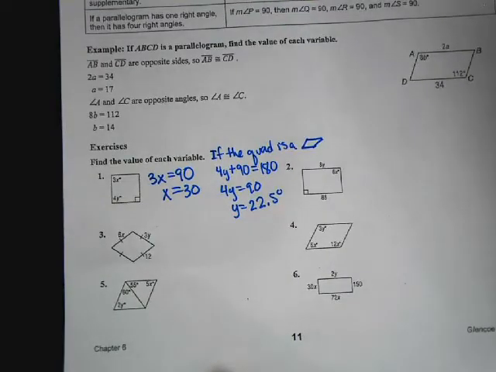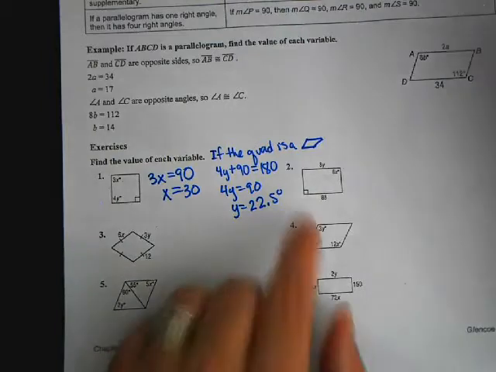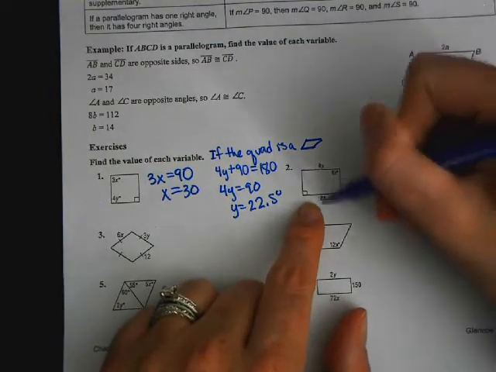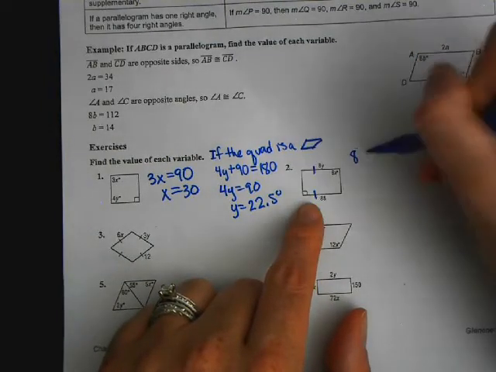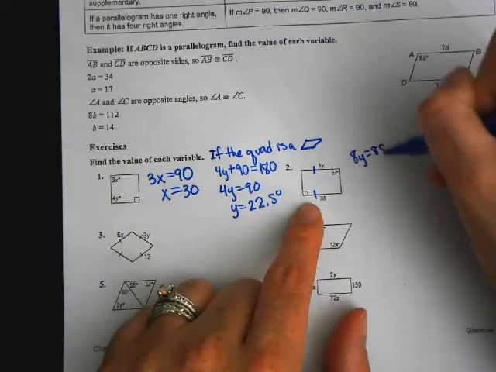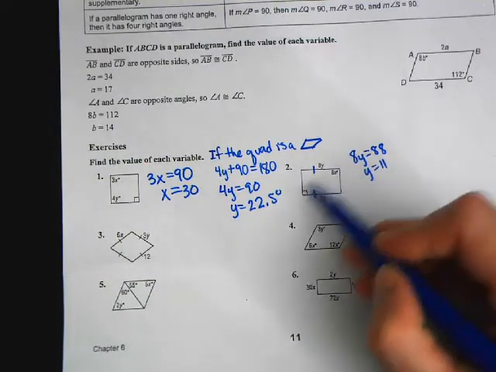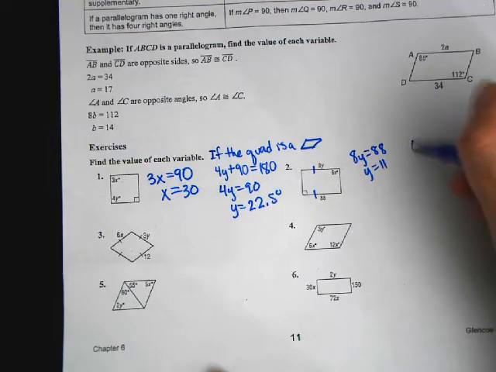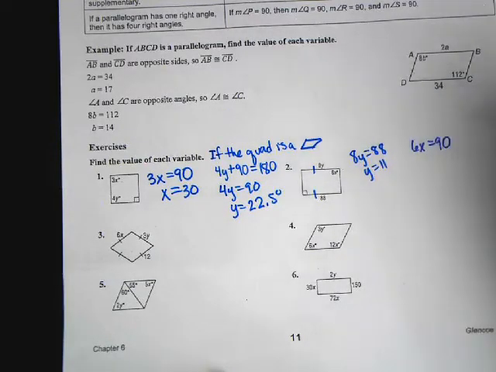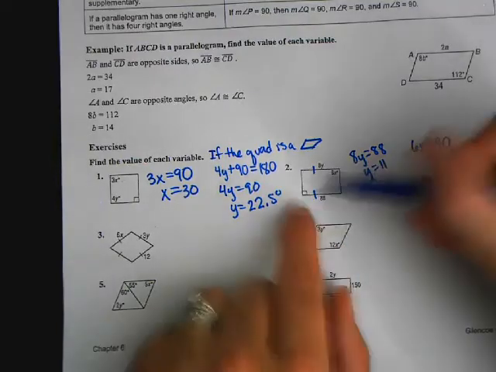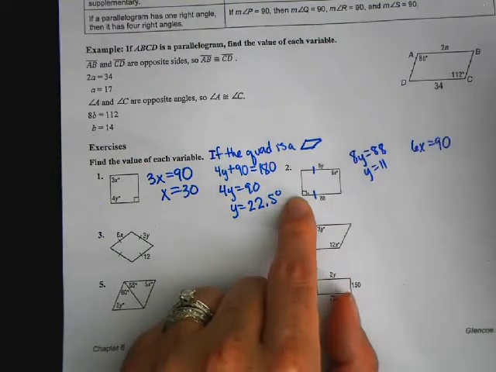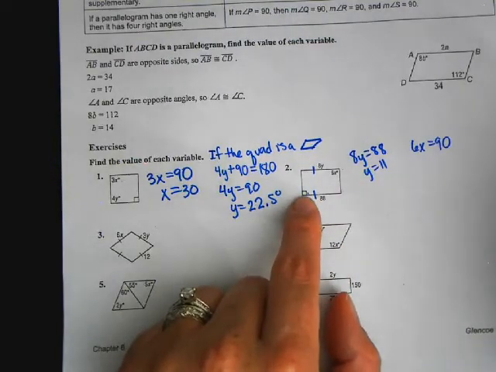Number 2, we've got the sides theorem, right? Opposite sides are congruent. So 8y equals 88, and y would be 11. And you could do the opposite angles are congruent, setting 6x equal to 90, or if there's one right angle, there's four right angles, right? So just be careful, because if it isn't stated that it's a right angle, you might have to state that first.